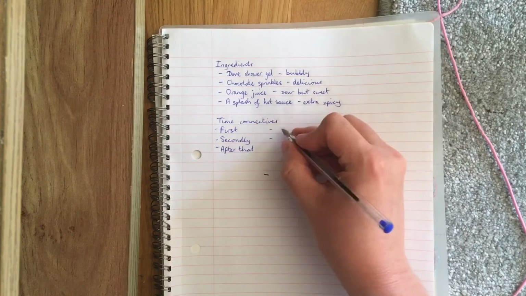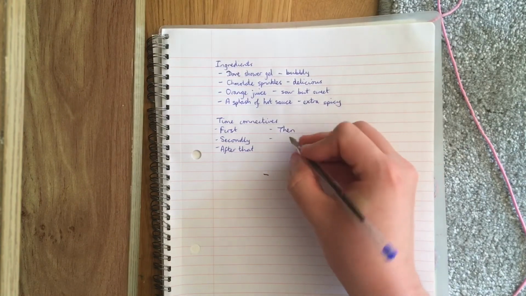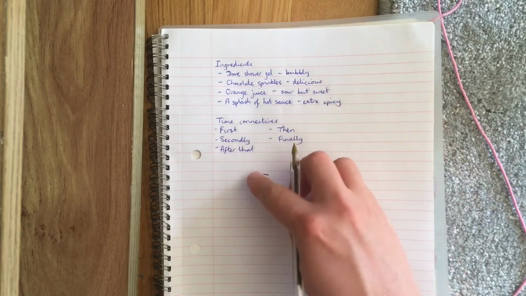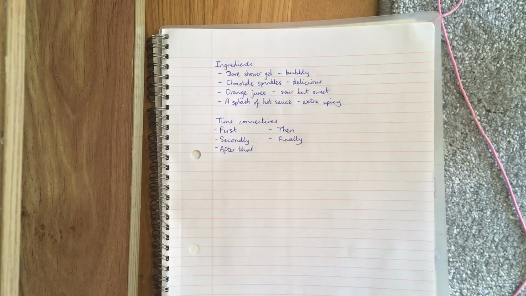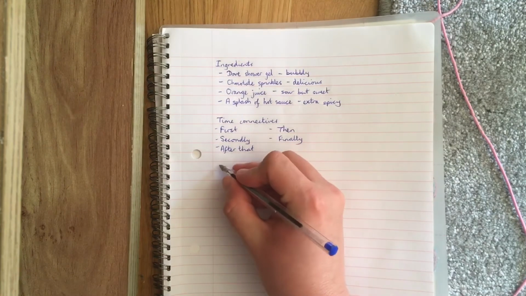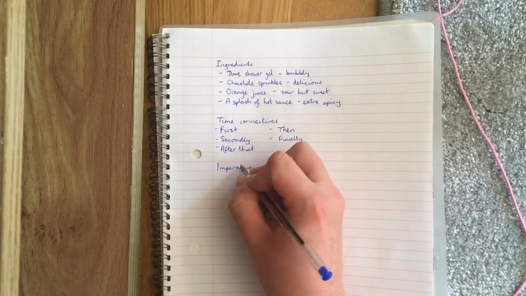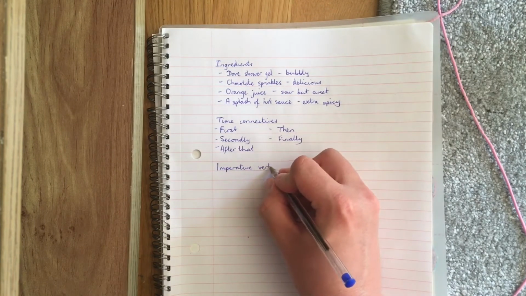I'm going to use then, and I'm going to use finally. Those are my 5 time connectives that I'm going to use. Have a think about what time connectives you'd like to use. Then after that, we're going to be coming up with some imperative verbs. Remember, the imperative verbs are the bossy verbs that tell you what to do.